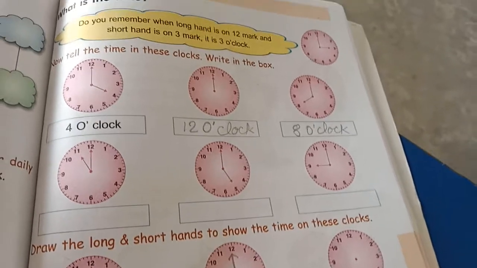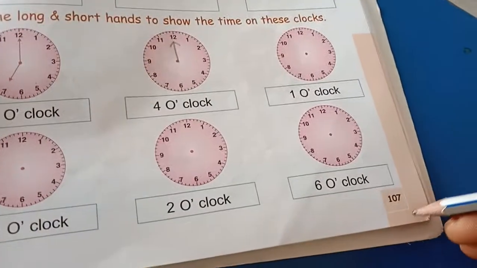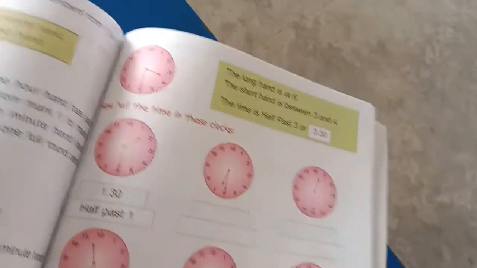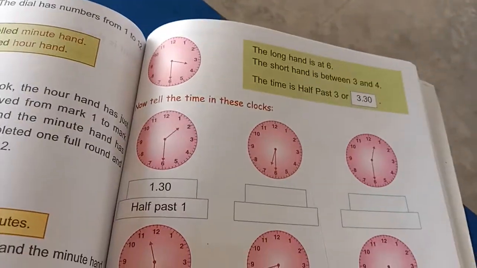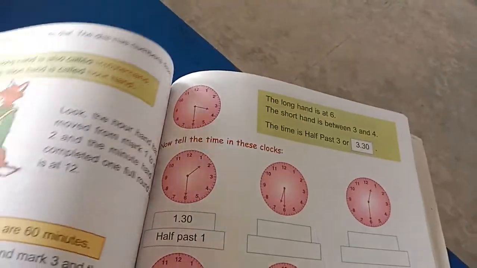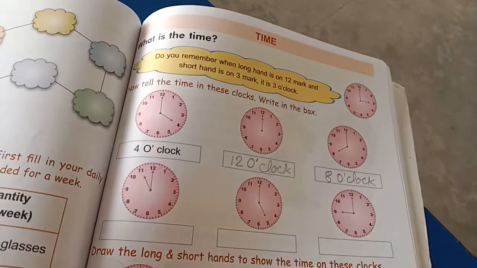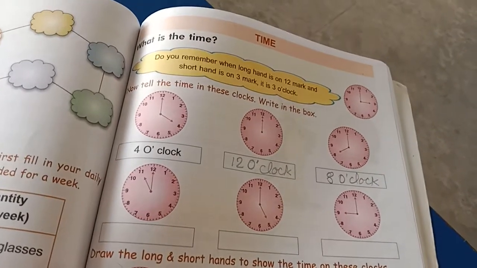Good morning, students. So here in this video, we will solve page numbers 107, 109, 110 and 111 of your maths book. And this worksheet you all will solve in your maths book only. No need to do this in your maths copy.